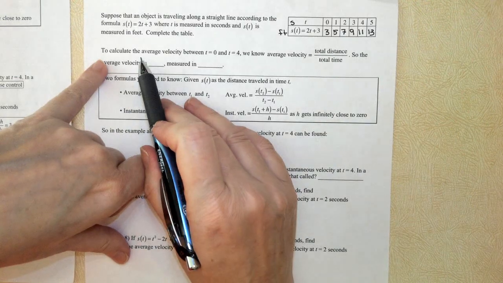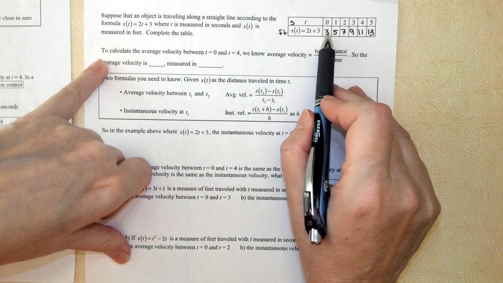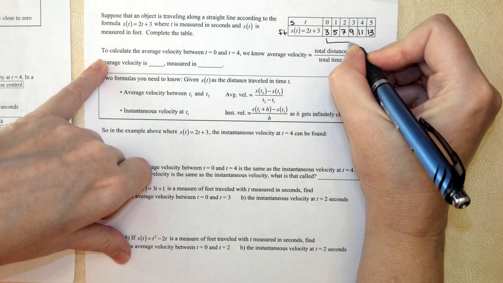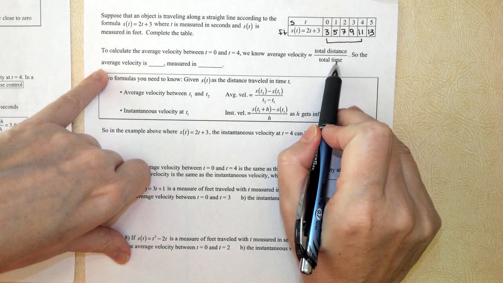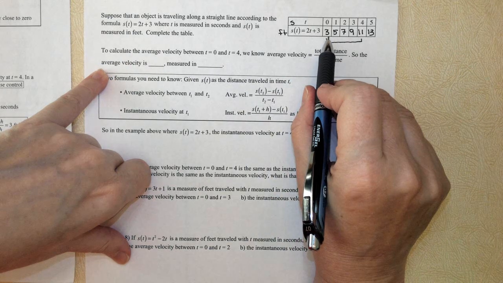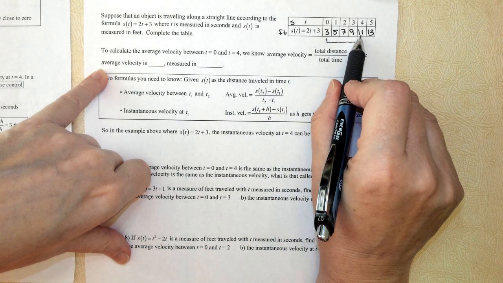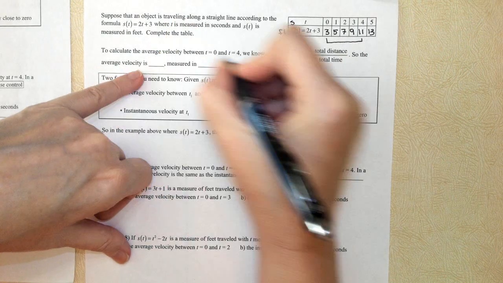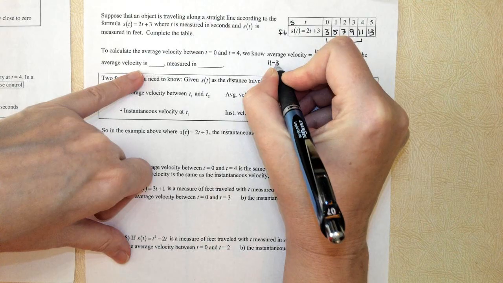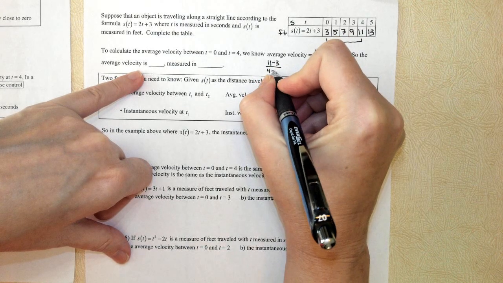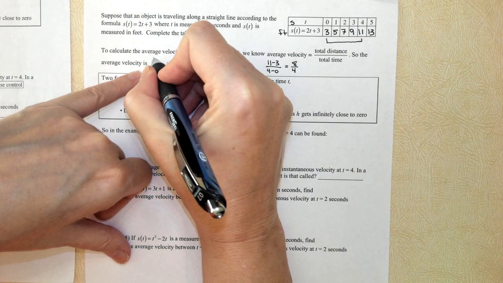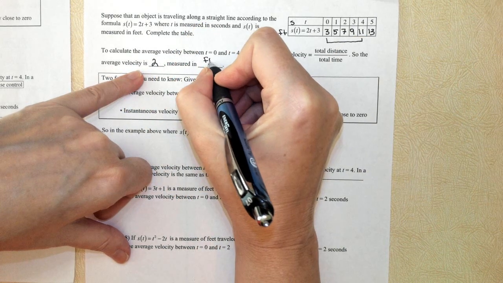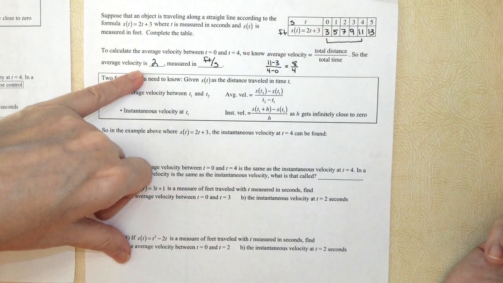Okay, so to calculate the average velocity from 0 to 4, I'm looking at distance divided by time. So I've traveled a total distance, not 11. I'm doing 11 minus 3 over 4 minus 0, so 8 over 4, so I have 2 feet per second.